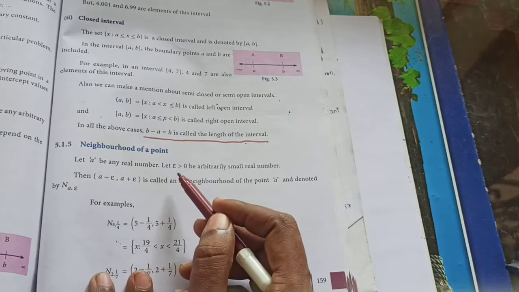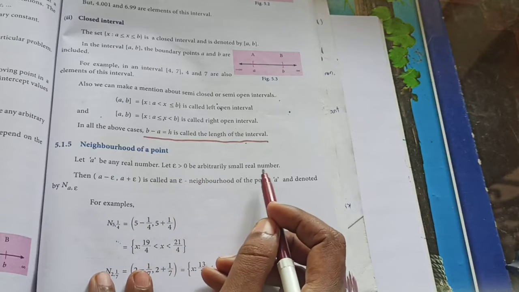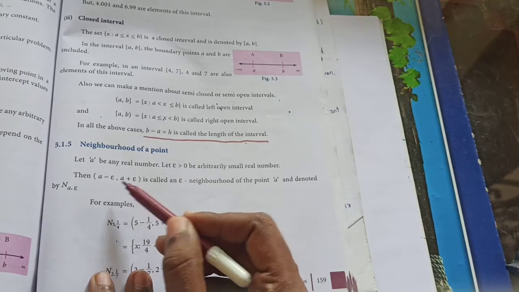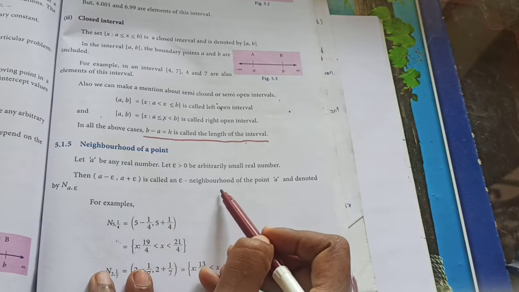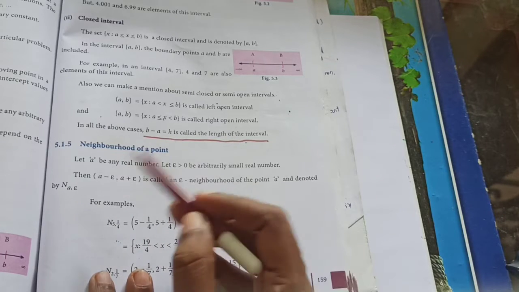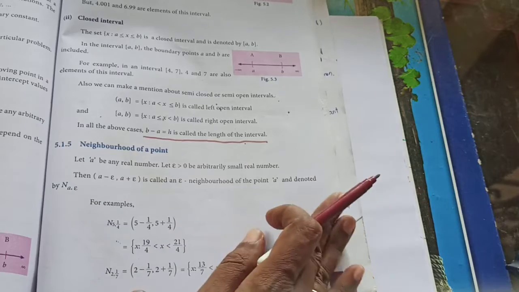Let A be a real number. Let epsilon greater than 0 be an arbitrary small number. Then A minus epsilon, A plus epsilon is an epsilon neighborhood of the point A, and it is denoted by N of A comma epsilon. Now when I say this, you may want to understand something. When we are doing the problems, we will discuss that.